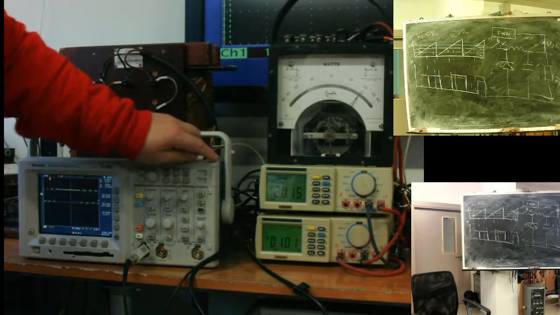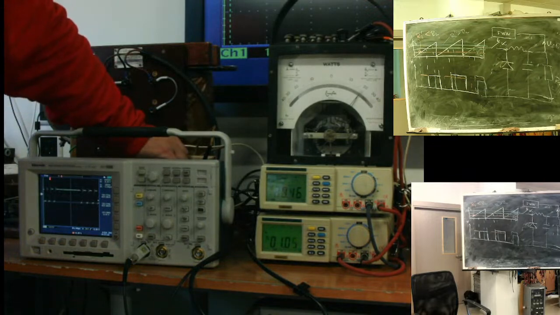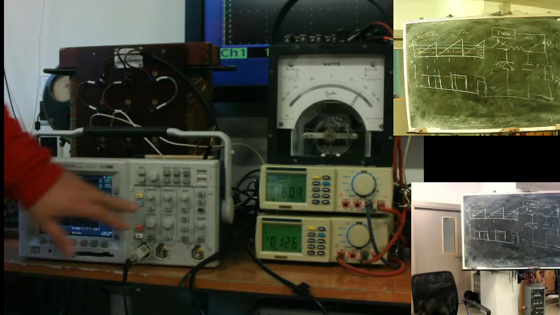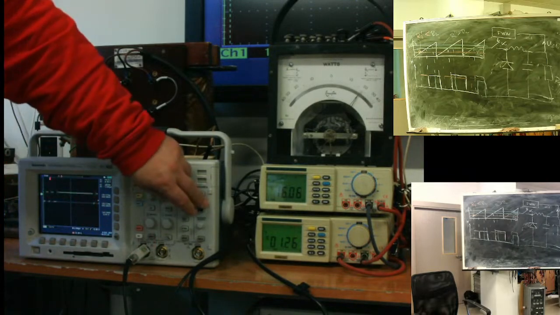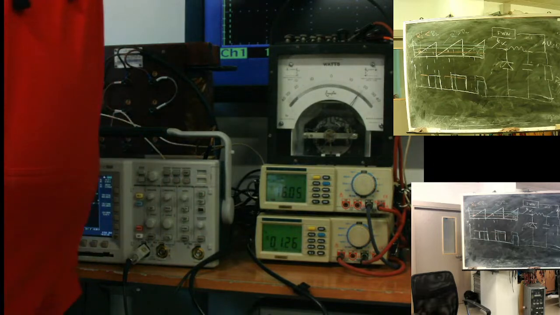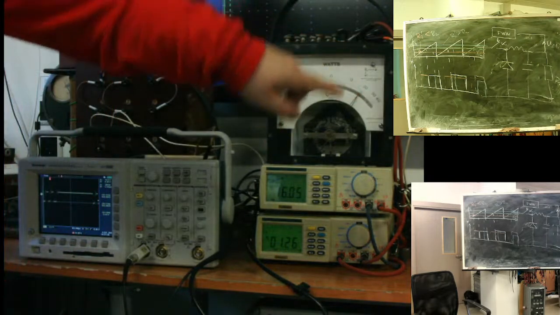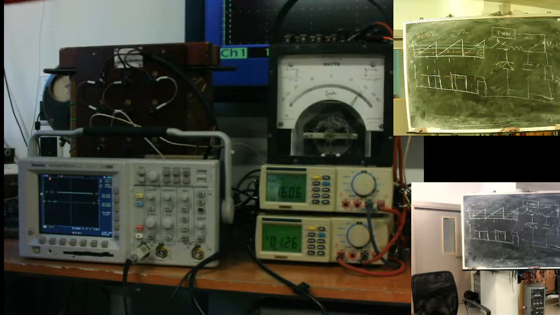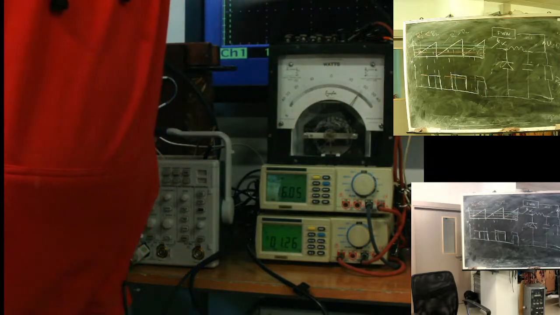I have 20. Okay, I go down. Maybe 16. 16. Still holds. Let's see what happened with the pulse. Yeah. It's lower in amplitude because I decreased voltage. But the converter needs to keep the same voltage. So it increases the length of the pulse.